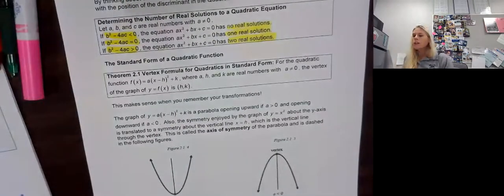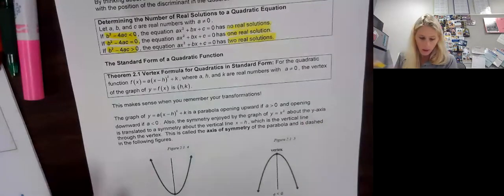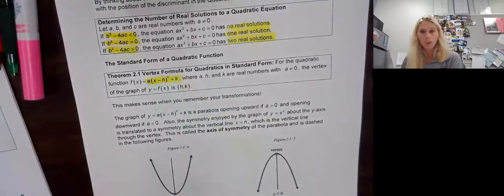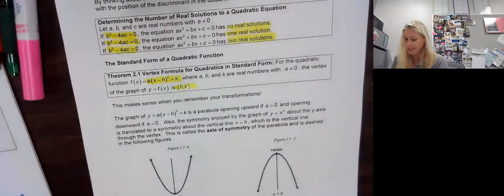All right, the standard form of a quadratic function. So let's talk about this a little bit. Vertex formula for quadratics in standard form. So of course, this is our standard form, or in my terms, vertex form, because it gives you a vertex.